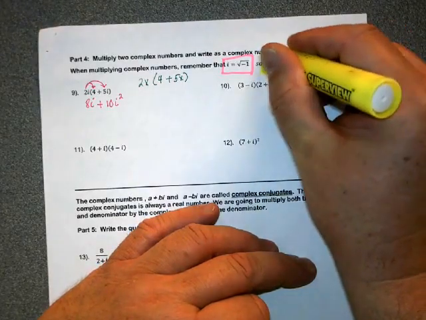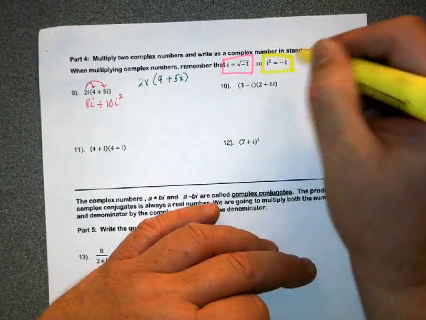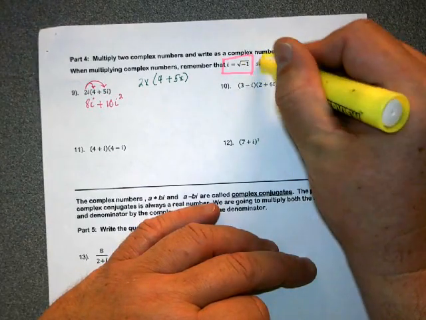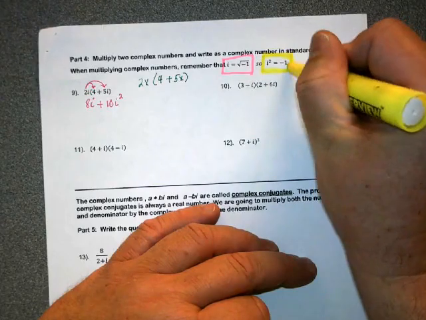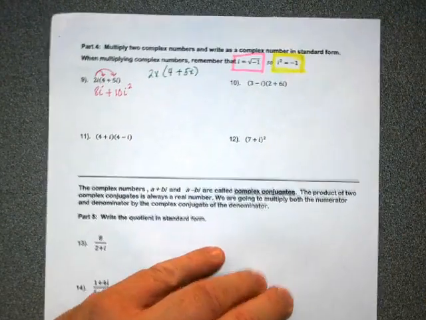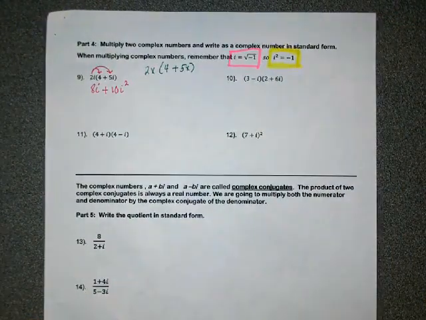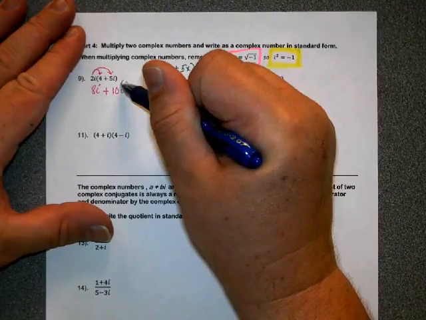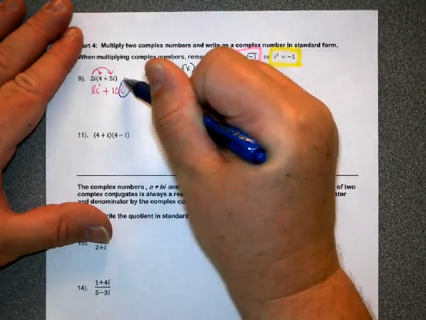Just like the square root cancels out the power of 2, the power of 2 cancels out my square root. So I know that i squared equals -1. We could take all of our problems a step further.